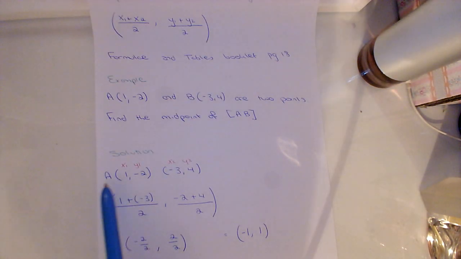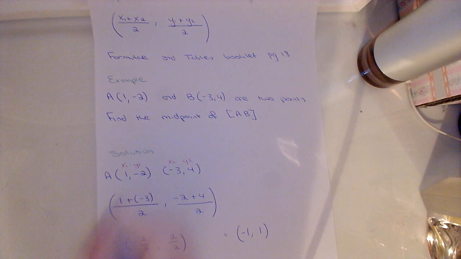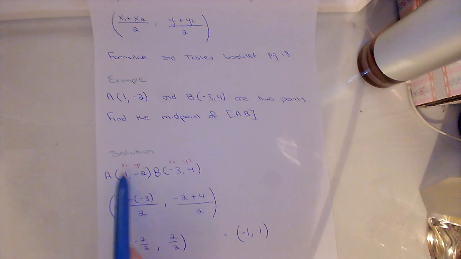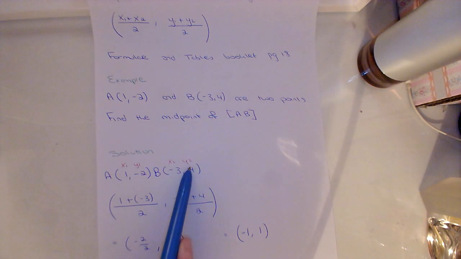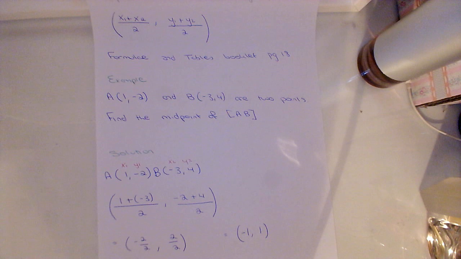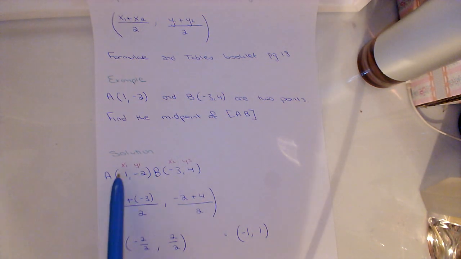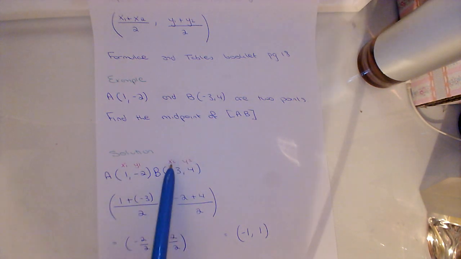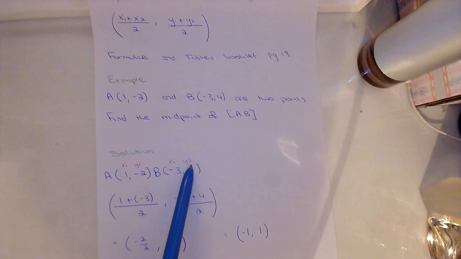The first thing I do, here's my solution, I write down my point A and I write down my point B. I need to label my points. So I'll get a different colour pen and I label x1, y1, x2, y2. It does not matter which point you label x1, y1, you'll get the same answer. But what's really important is that you label it x1, y1, x2, y2. Some people make mistakes and they say x1, x2 and then y1, y2. They're two separate points. It's always going to be x1, y1, x2, y2.